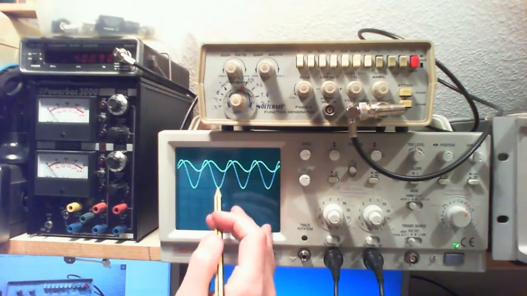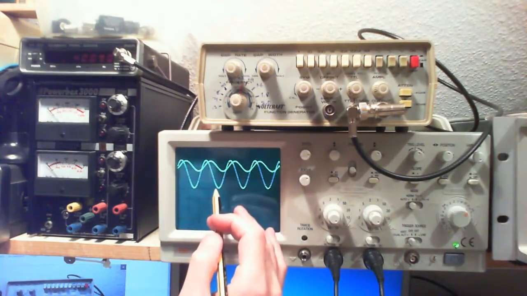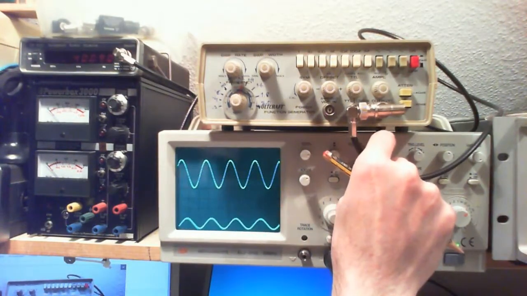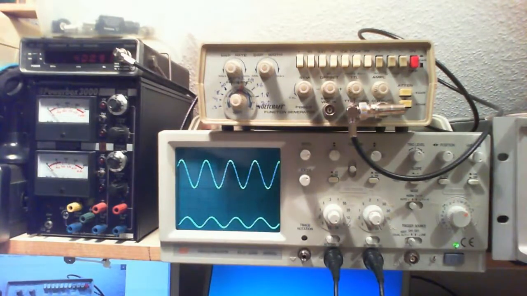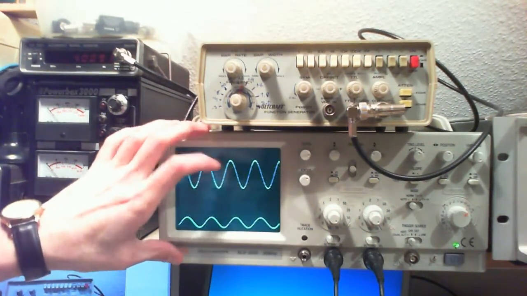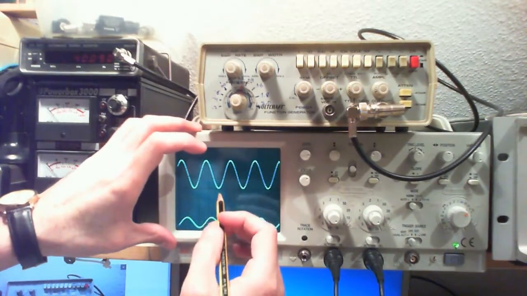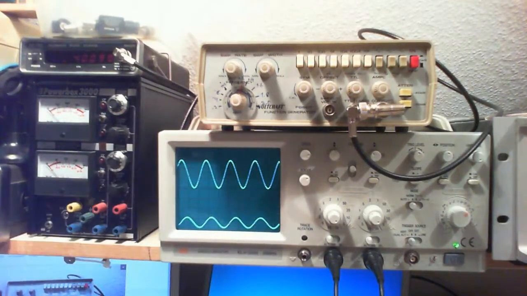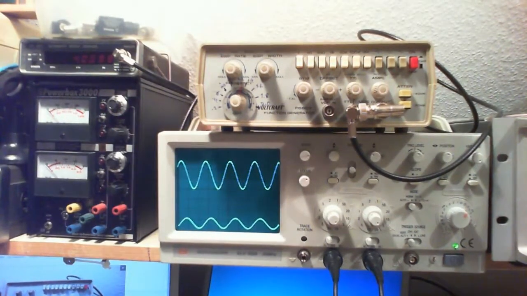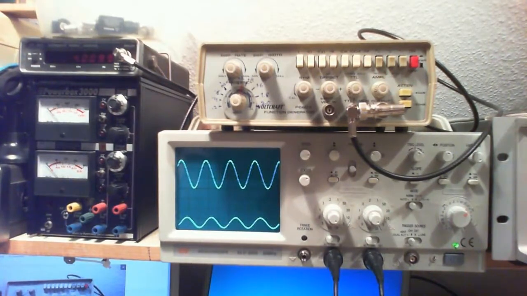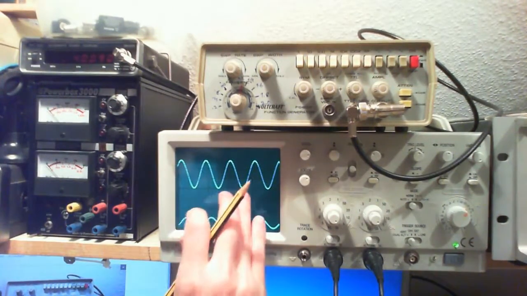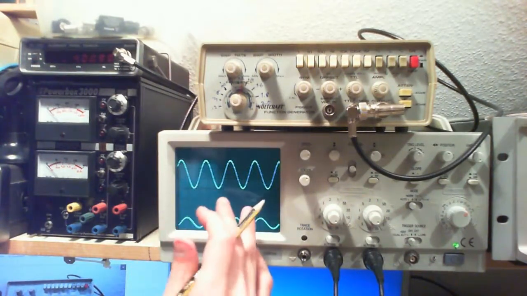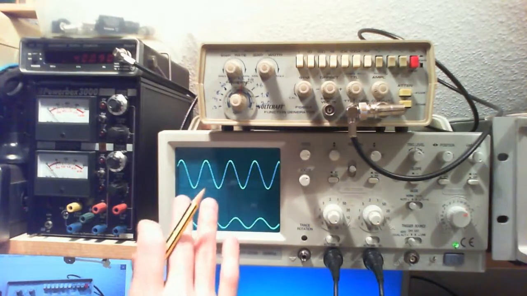Okay, and then this is one complete cycle on your input. I'm not concerned about my output right now. So this is one complete cycle on the input, and that's happening in 2.4 horizontal units. So half a cycle is happening in 1.2 horizontal units.